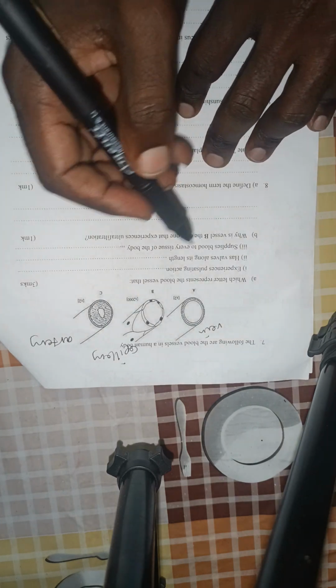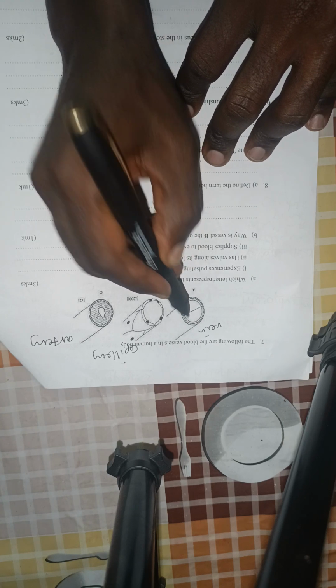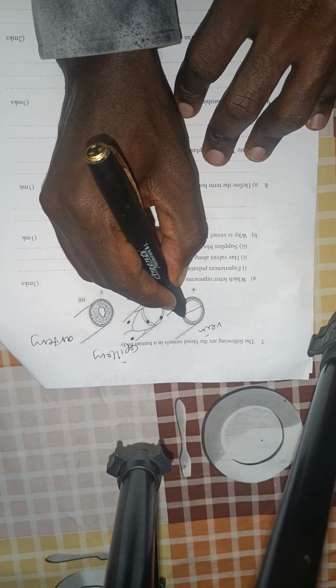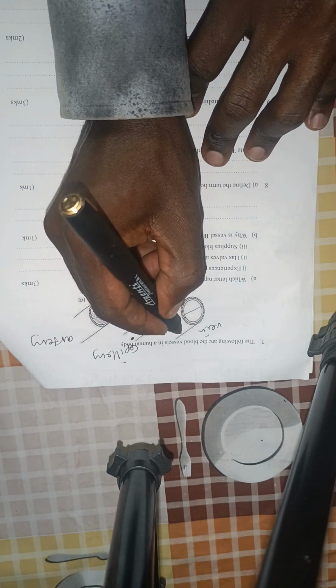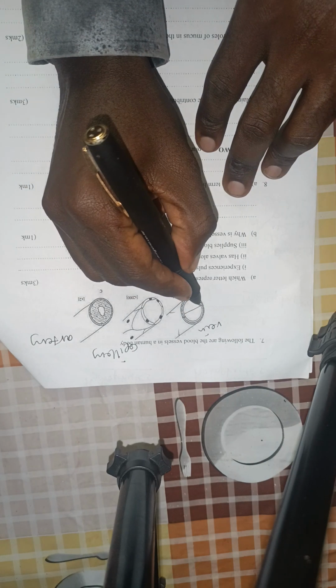Now, we are always told that veins have a wider lumen, and their walls are thin, less elastic, and less muscular. Veins have valves throughout their network to prevent the backflow of blood. So, in other words, one, veins have a wider lumen.